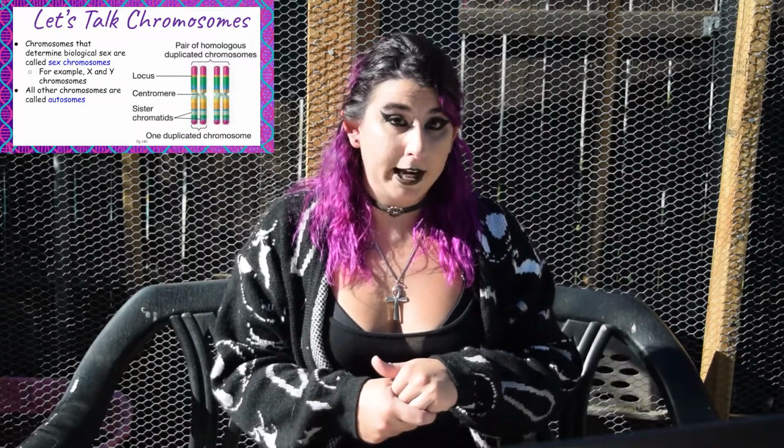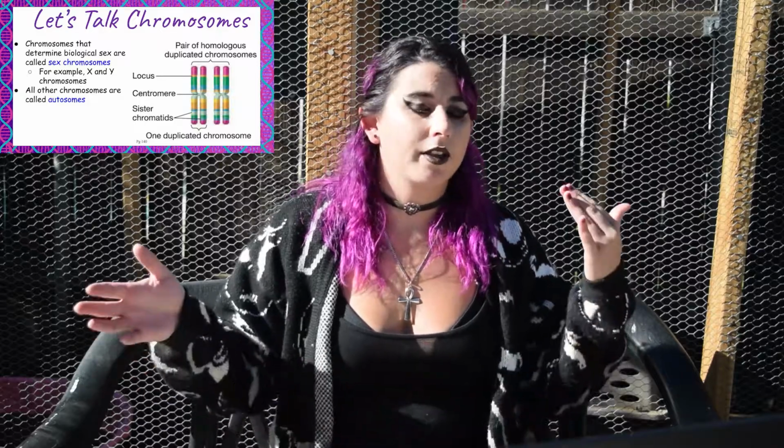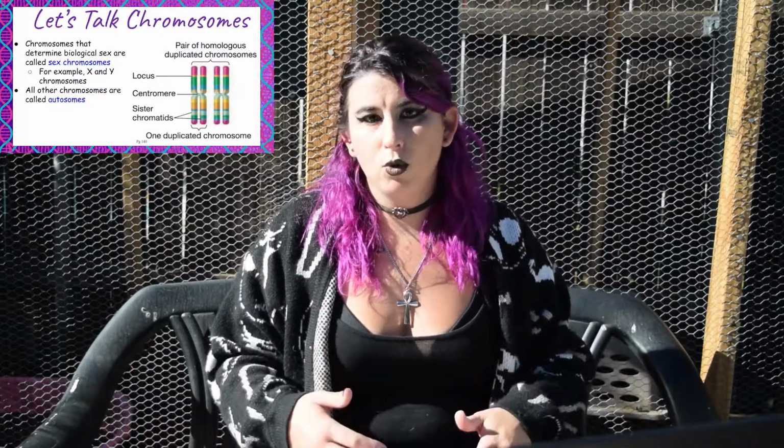So a quick little recap. The somatic cells pretty much are the cells that hold everything. They're just your normal cell. In general, they're going to be diploid or 2N, and that 2N means that you have two copies of every single chromosome. For humans, we have 46 chromosomes in a normal somatic cell, so diploid for us is 2N.